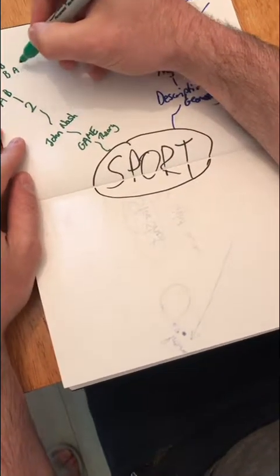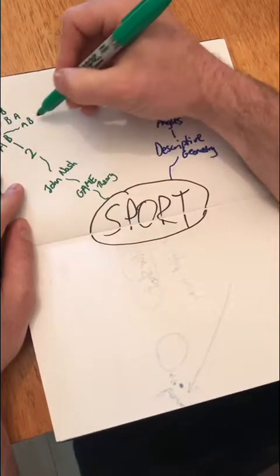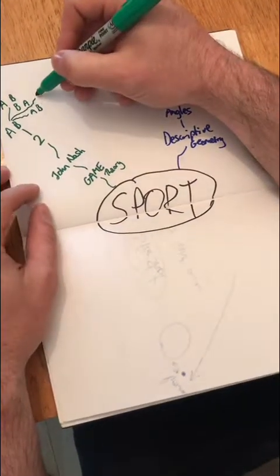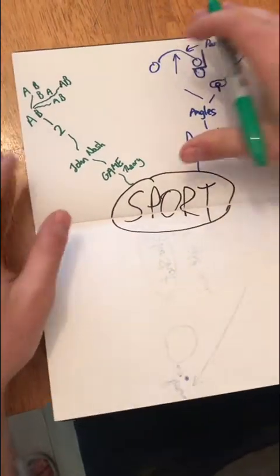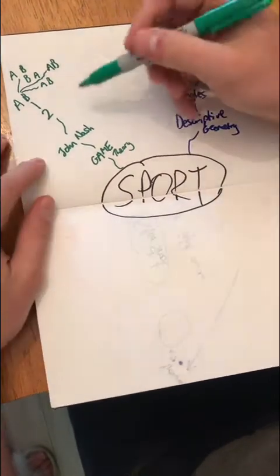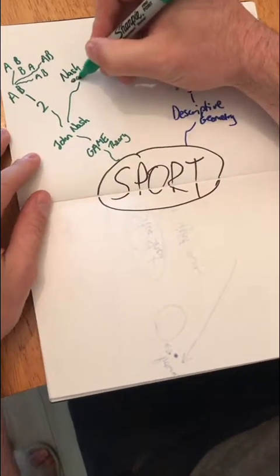There's a situation where person B wins and person A loses completely. Then there's also another situation where A and B both lose terribly. However, there's another situation where both A and B can mutually win, where everyone's a winner, and that is called Nash equilibrium.